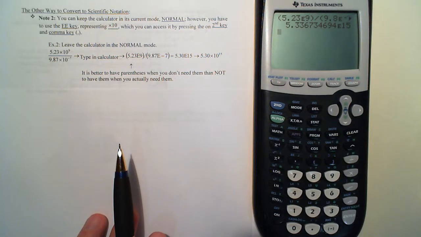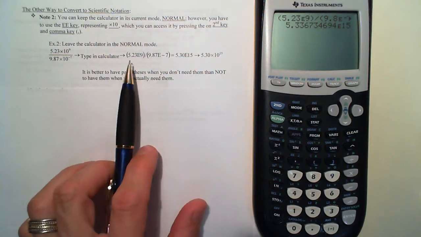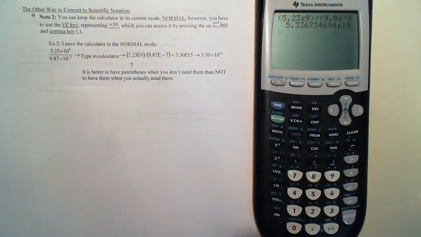So remember, please note to have your parentheses when you're doing this to make sure you get the correct quantities. Make sure the calculator is doing it correctly and giving the answer and the result that you need.